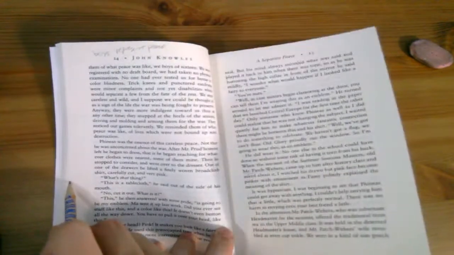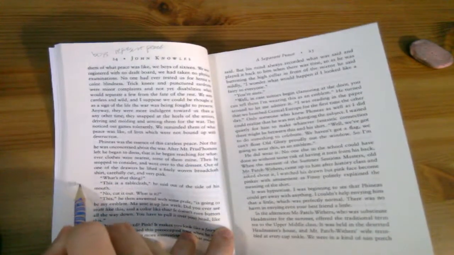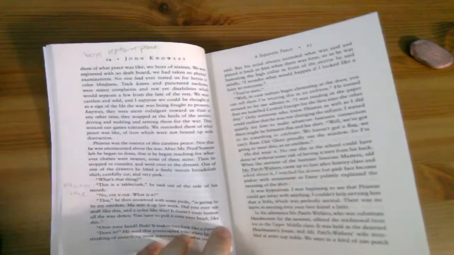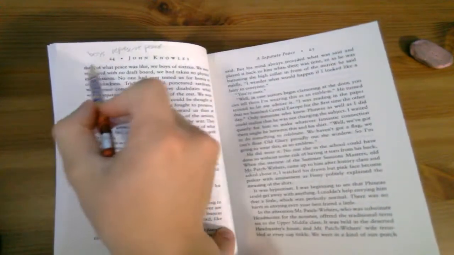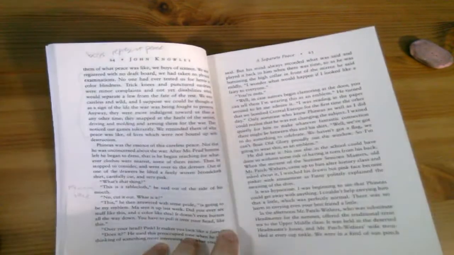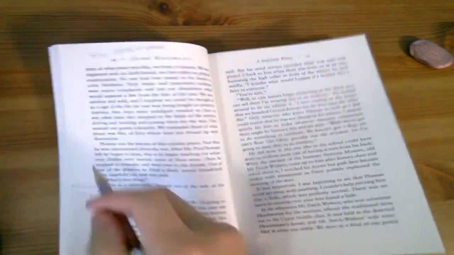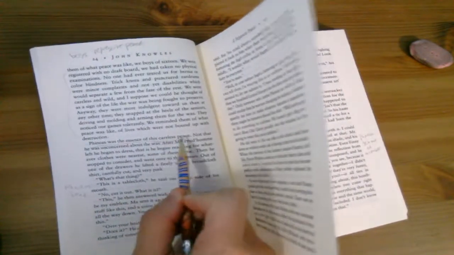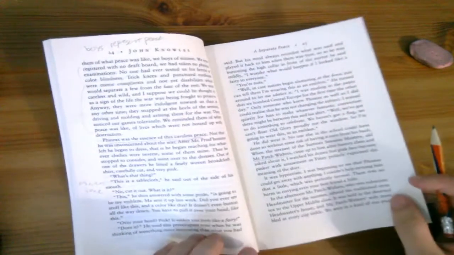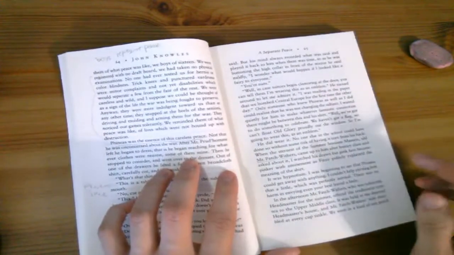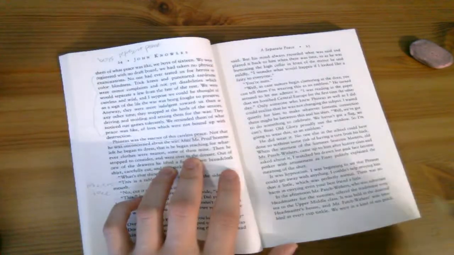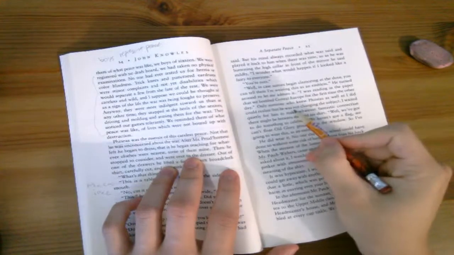Over here we see Phineas joking around. And then Phineas being the essence of a careless beast. That's probably going to be important later. And then Phineas over here, not changing the subject.